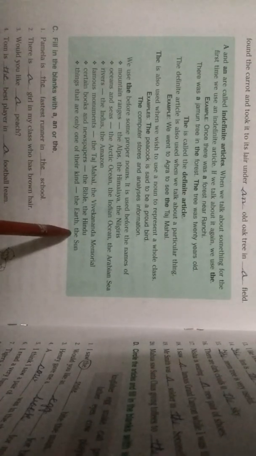Newspapers: the Times of India, the Hindu, the Tribune. These are special names of newspapers, and we will be using the before them. Things that are only one of their kind, things of the universe, means these are only one in the universe, like the earth, the sun, the moon. These are very specific ones, so we will be using the.